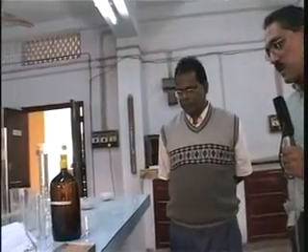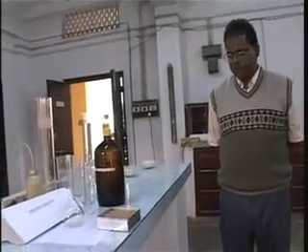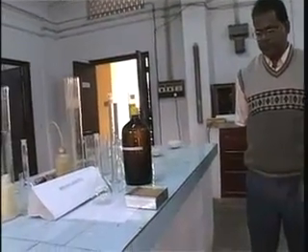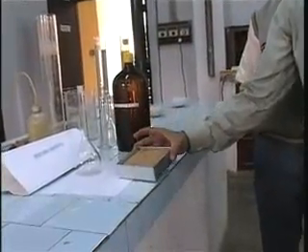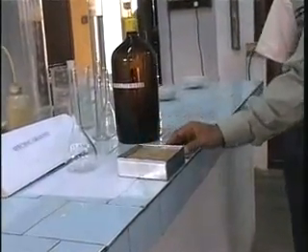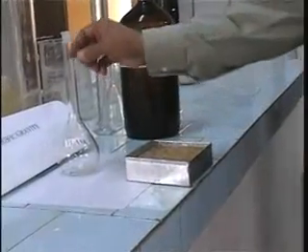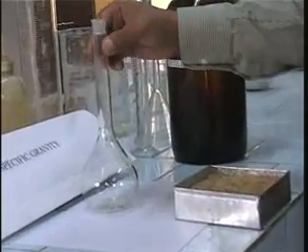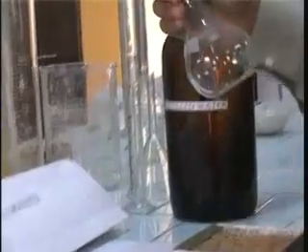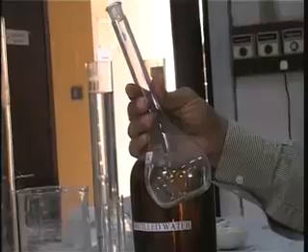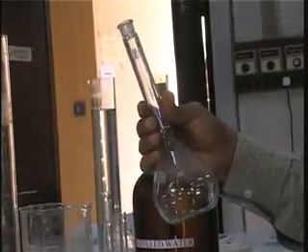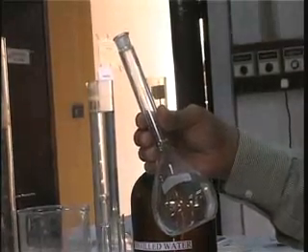Okay, so here we have got the setup for finding out the specific gravity of soil solids. This is the sample that we take in this particular experiment. The procedure involves comparing the weight of some known volume of distilled water.